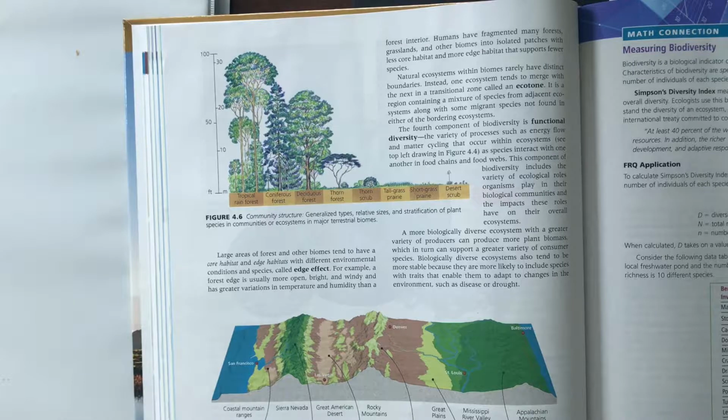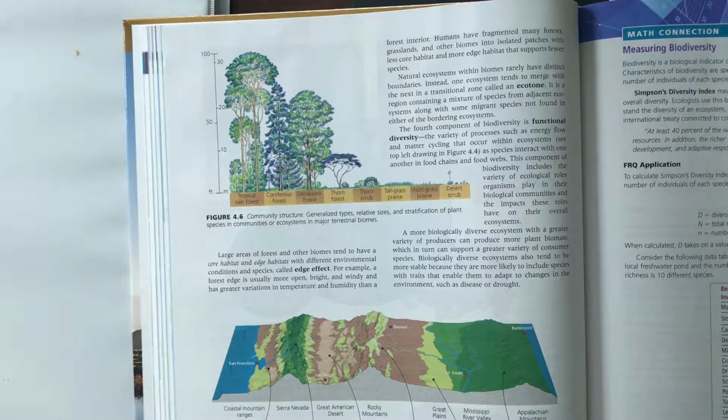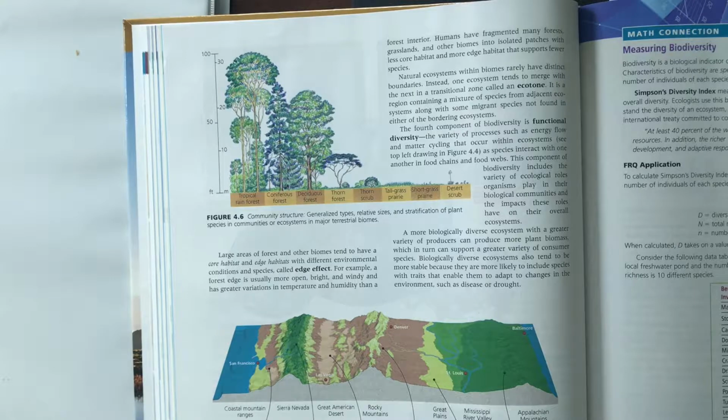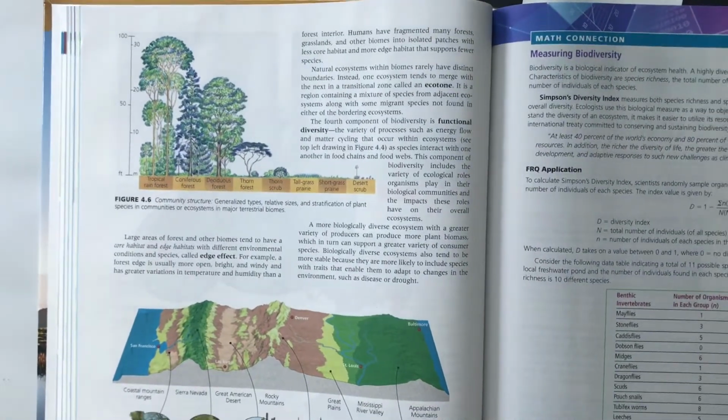How is biological diversity linked to ecosystem stability? Again, the more diversity you have, the more stable you're going to be, because if one species goes extinct for whatever reason or something changes, you've got plenty of other stuff that is going to survive the loss of that species or that particular change. All right, let's see what else.